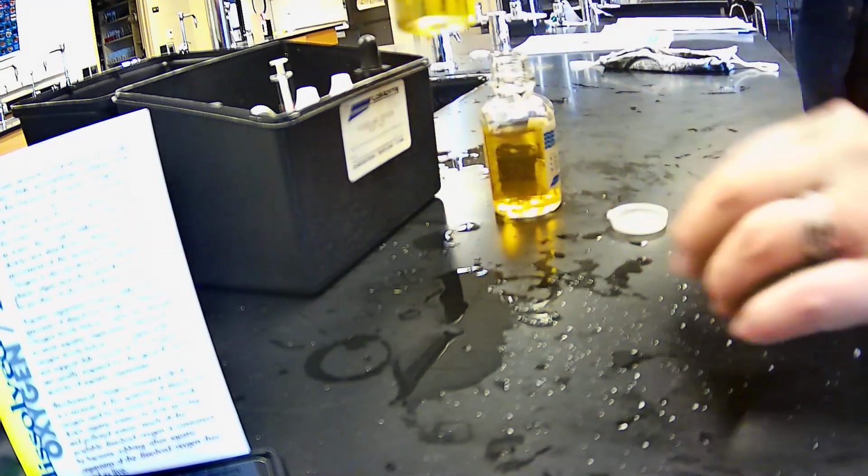Now we're going to take a titration tube and fill it to the 20 ml line. So we're going to fill it to there with our solution. Okay. So 20 mL.